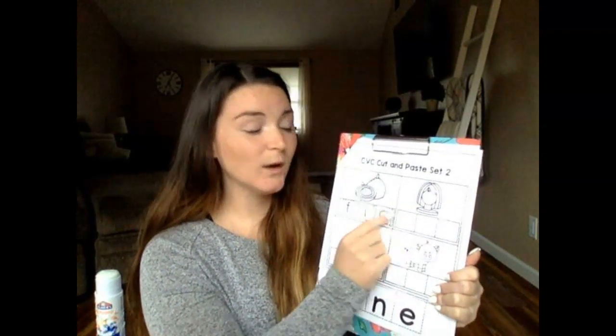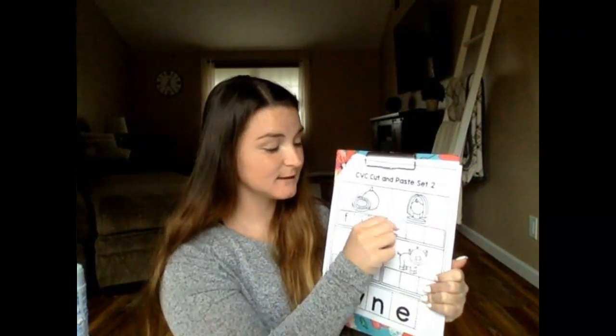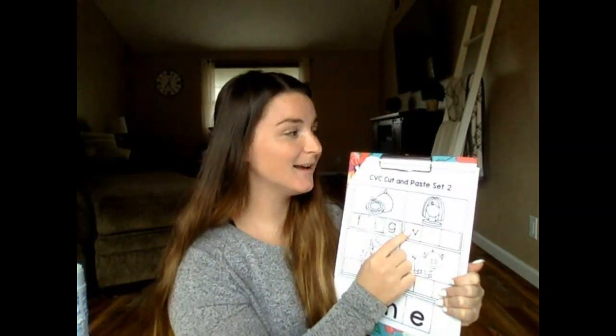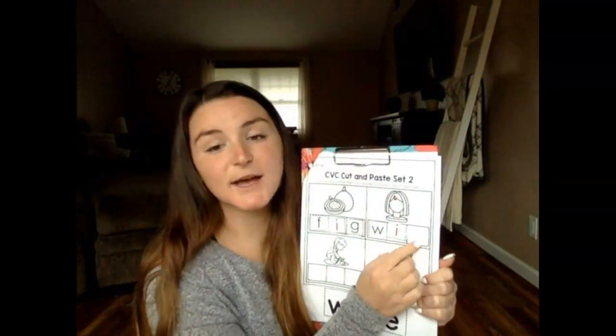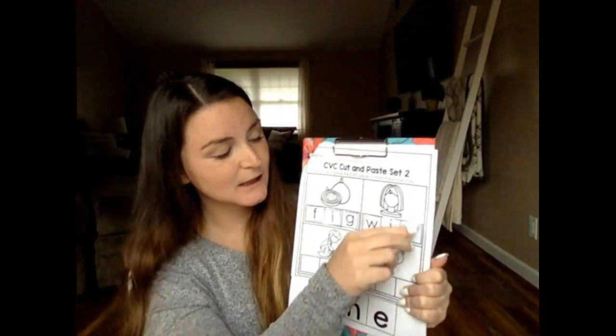What's this a picture of? Wig. What letter is at the beginning? W. So remember, just a dot, not a lot. And we glue the paper, not the piece. W. I. And the last one, what letter? Good, it's G.